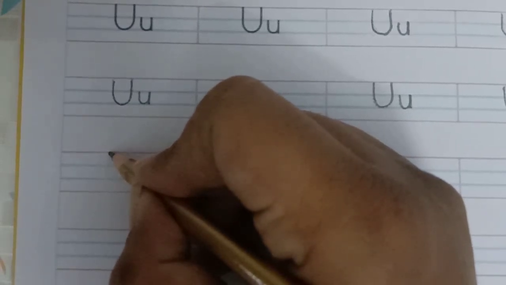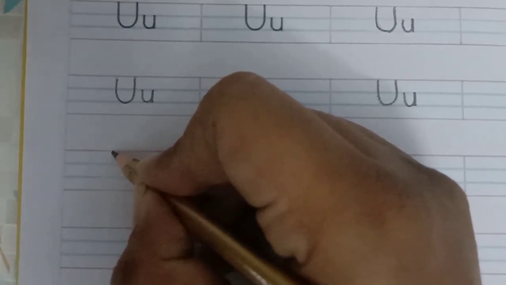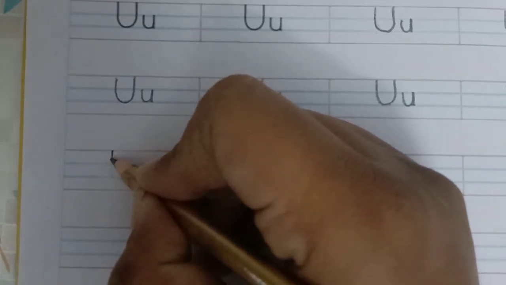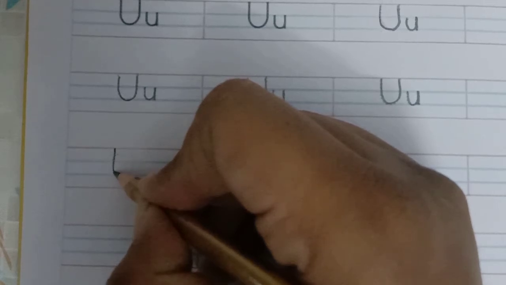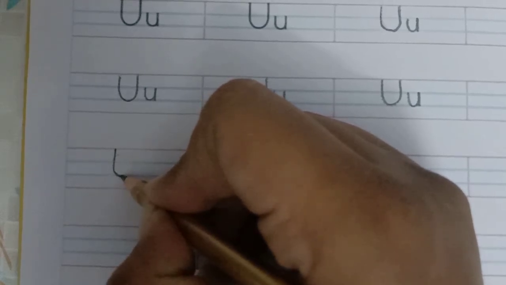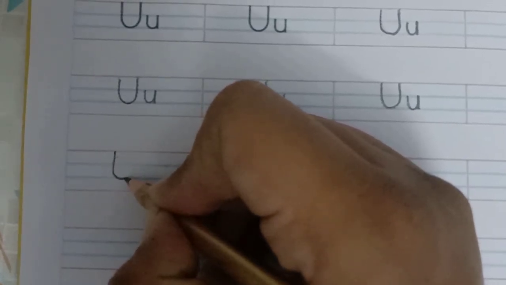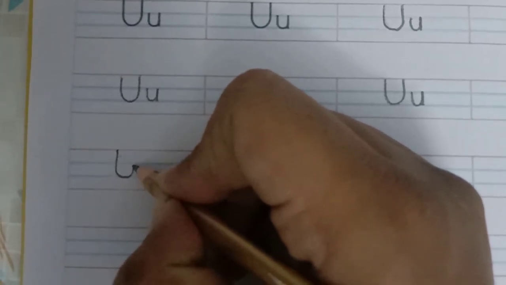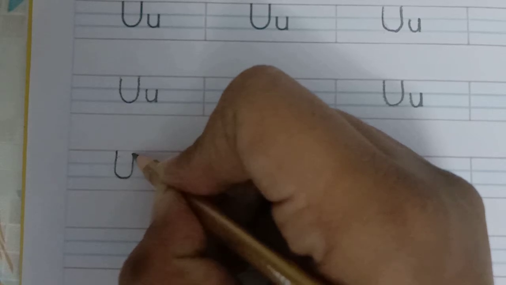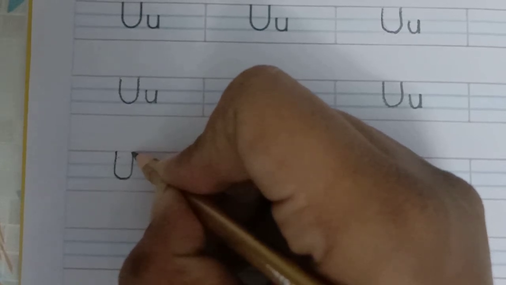From first red line we will make one standing line. Then we will make a curve on second blue line and then we will go up standing and touch the first red line. Capital U.